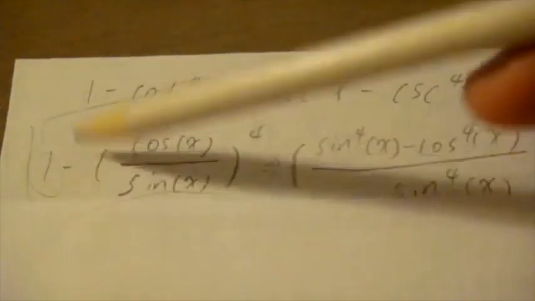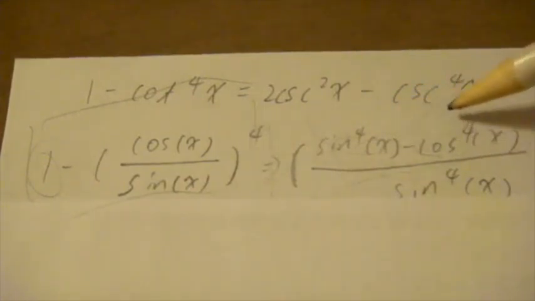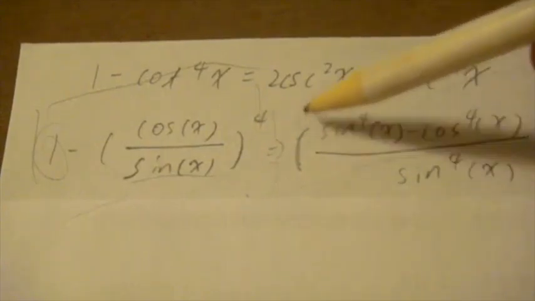So if we're going to get rid of this parentheses, we've got to also get the 1 involved, which we're going to see here. It's sine 4x minus cosine 4x all over sine 4x, and then we're going to start doing the upper part.